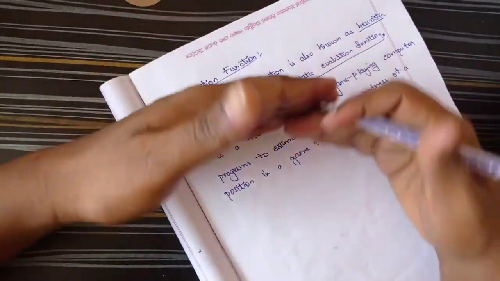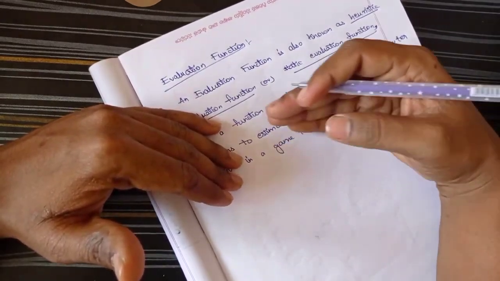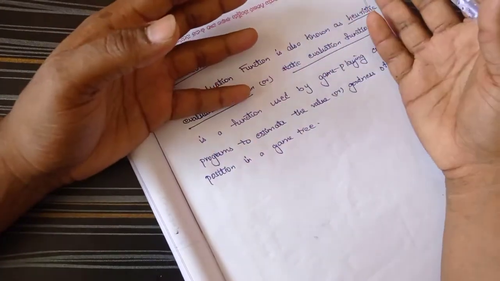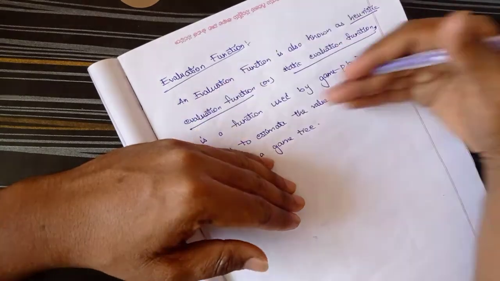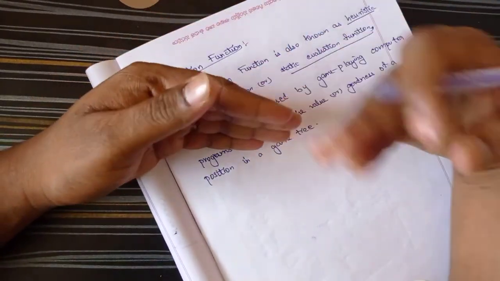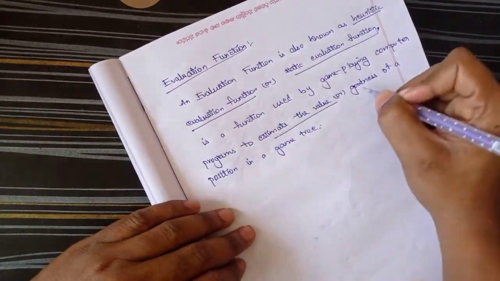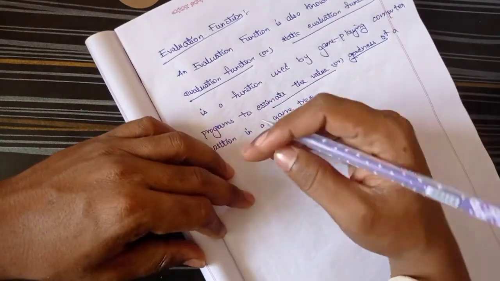When you take a chessboard and try to move your pawns, what will happen? You will be trying to increase your chance of winning or losing based on your opponent. That is why at every level, in every row and column, you will be trying to check the probability of whether you win or lose. So that is how we estimate the value or the goodness of a position in a game tree.